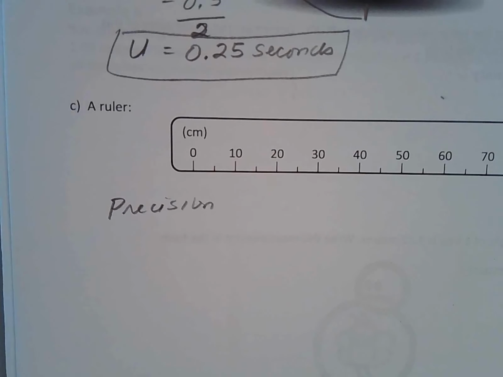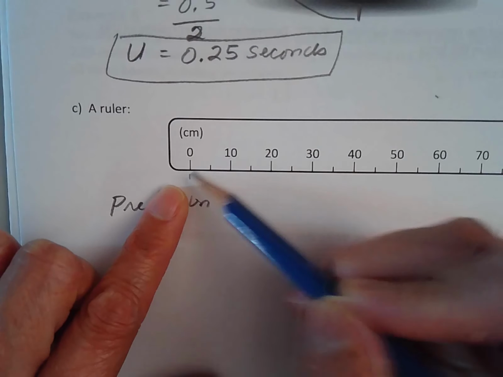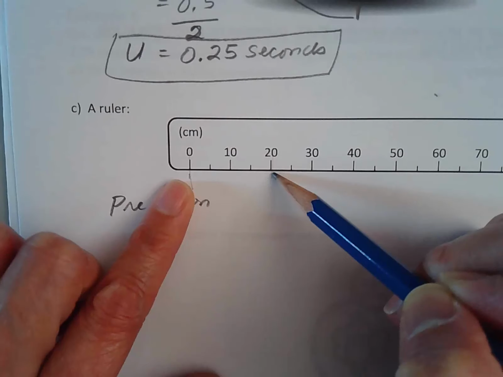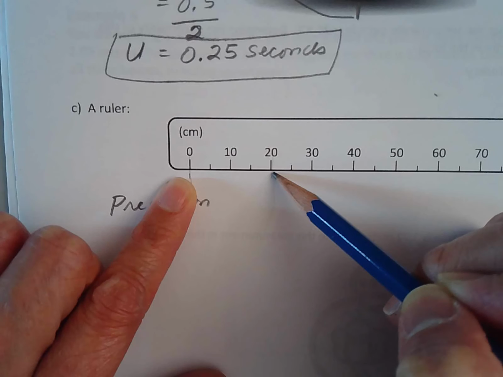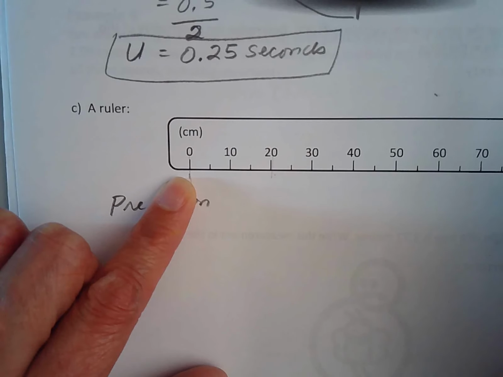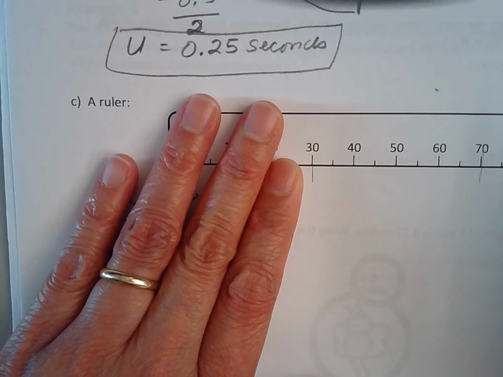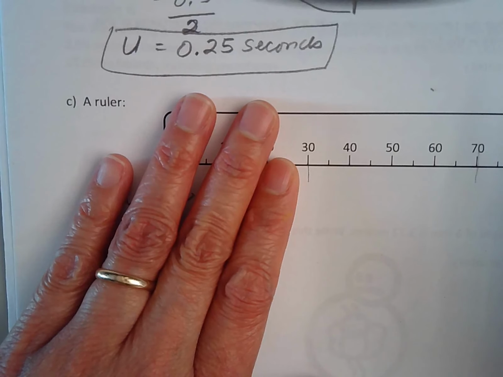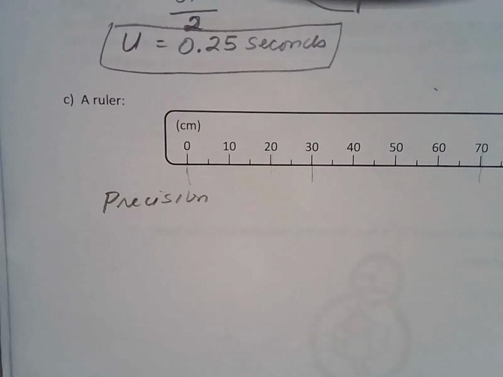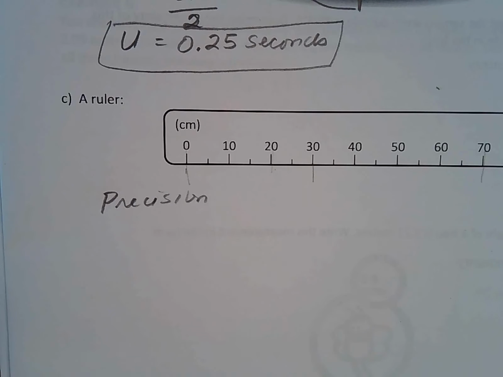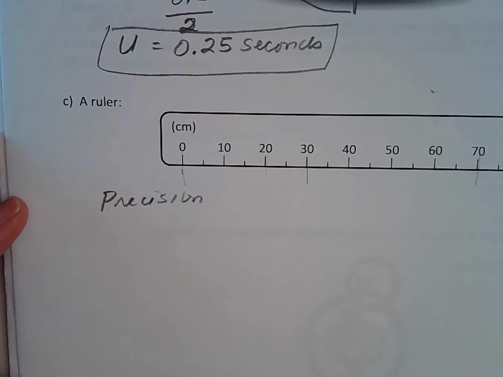Nobody had asked, can we measure any way we want, or does it have to be a certain way? If, let's say, one student measured from 1 to 20 and figured out the precision from there, would it be the same if another student does 30 to 70? Are we going to get the same number in terms of precision? Is that okay? So how about let's try it?